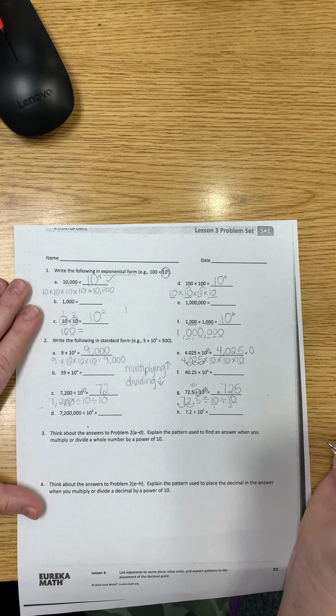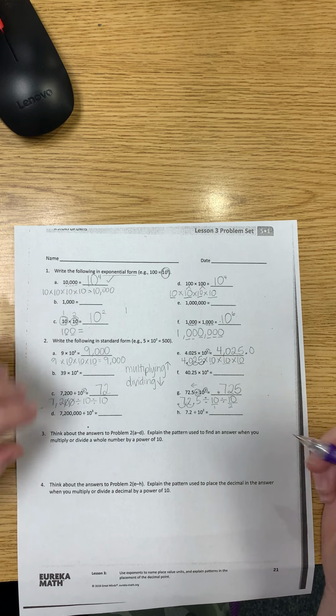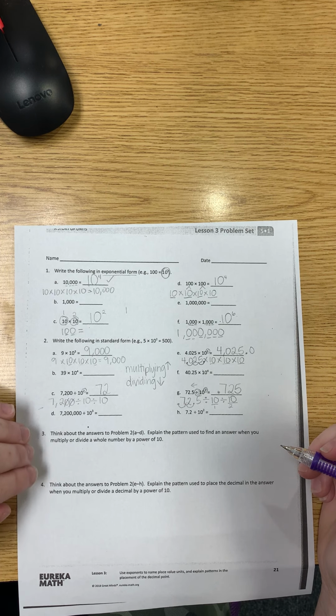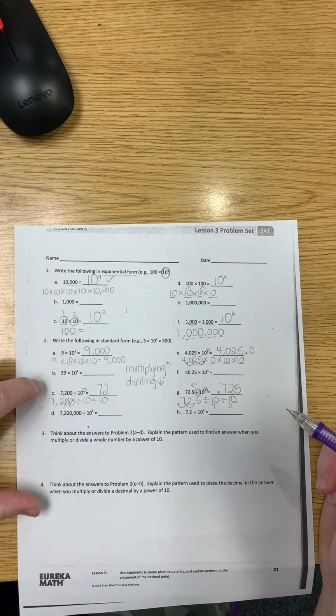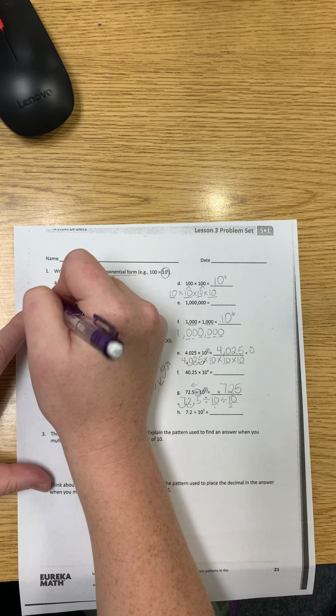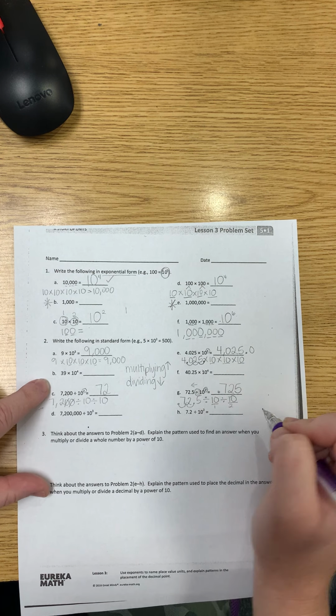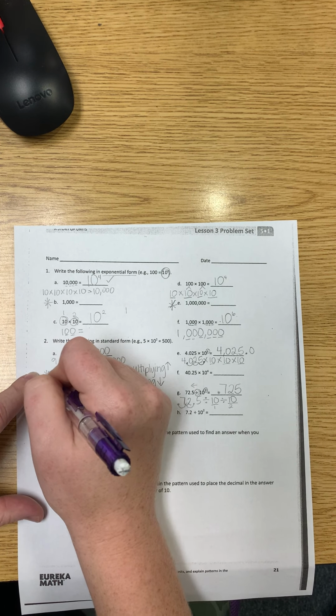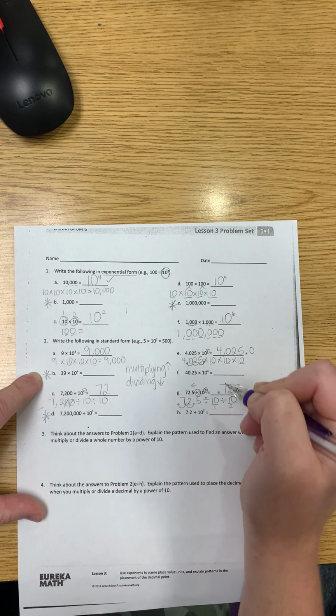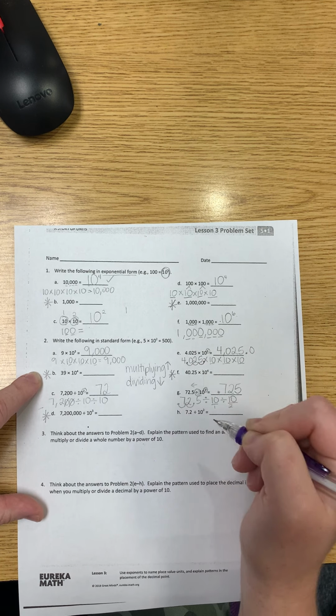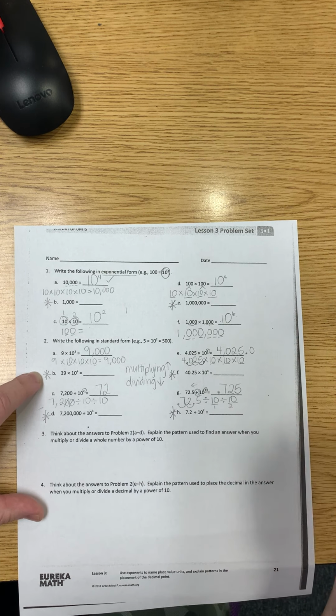Okay? So I don't really want you to worry about 3 and 4 today. What I do want you to worry about is B, E, up at the top, and B, D, F, and H on this page.